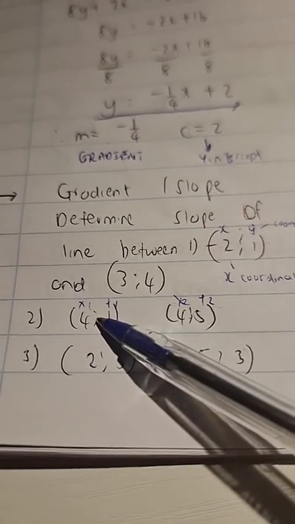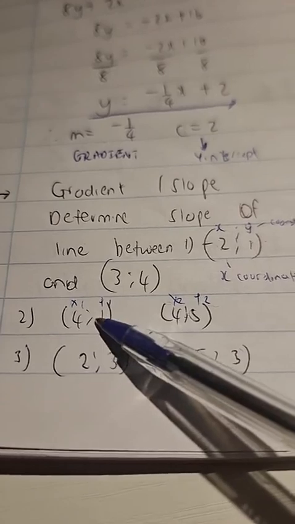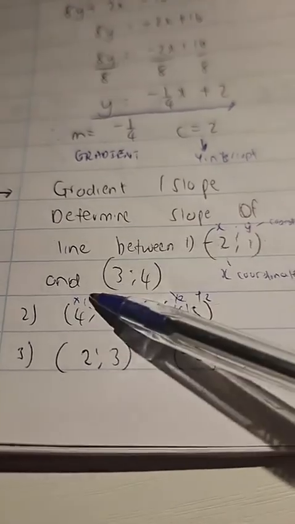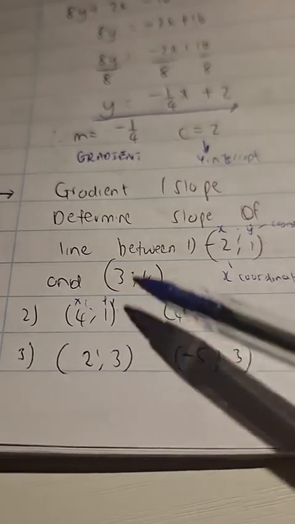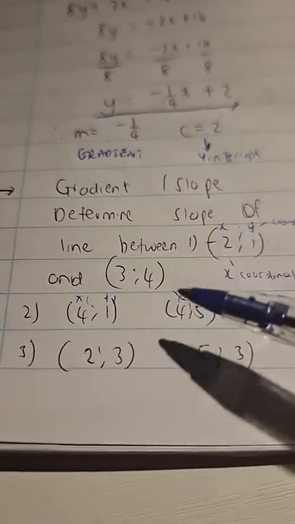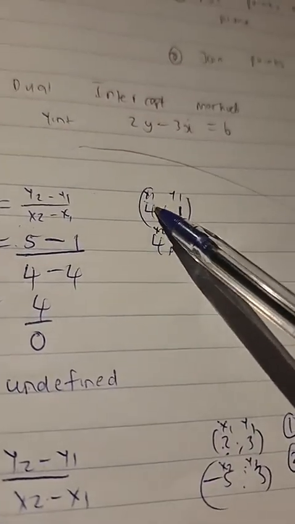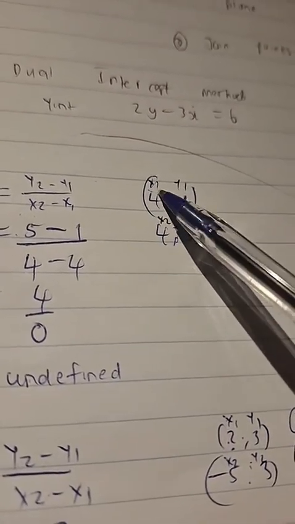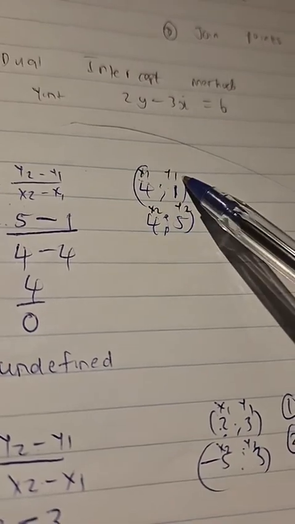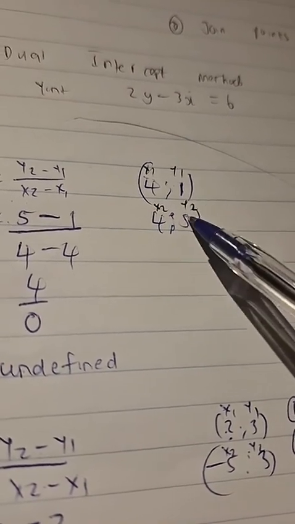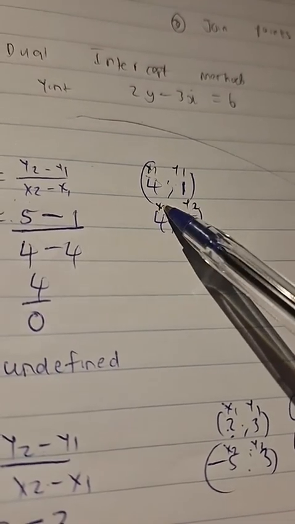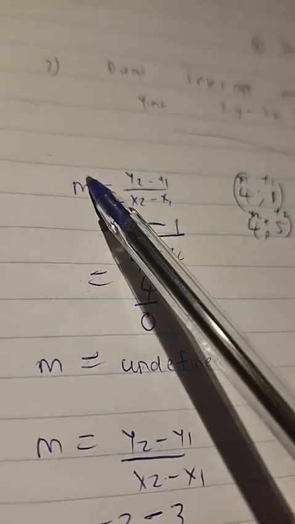That being the case, you should surely expect something to be happening when I substitute these points into my formula. There are the points again: 4 and 1, 4 and 5. 4 and 1 is my first point, therefore this is x1, y1. This is my second point, so this is x2, y2. So let's go to the formula.